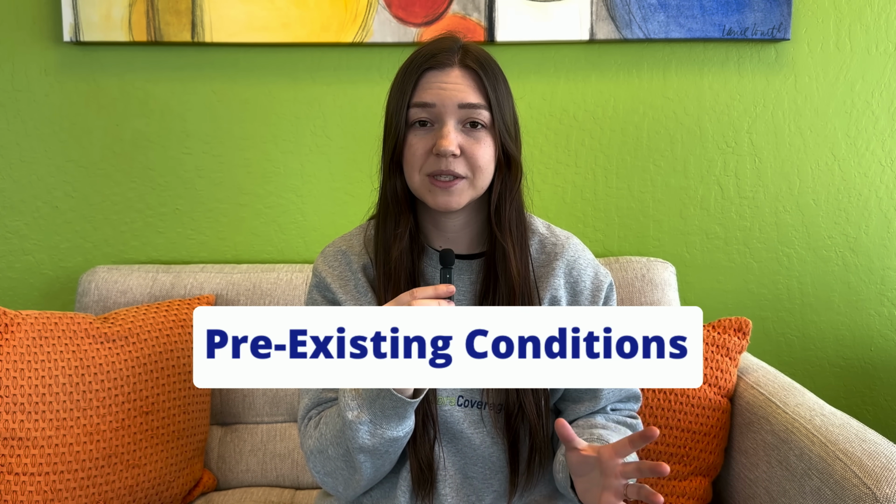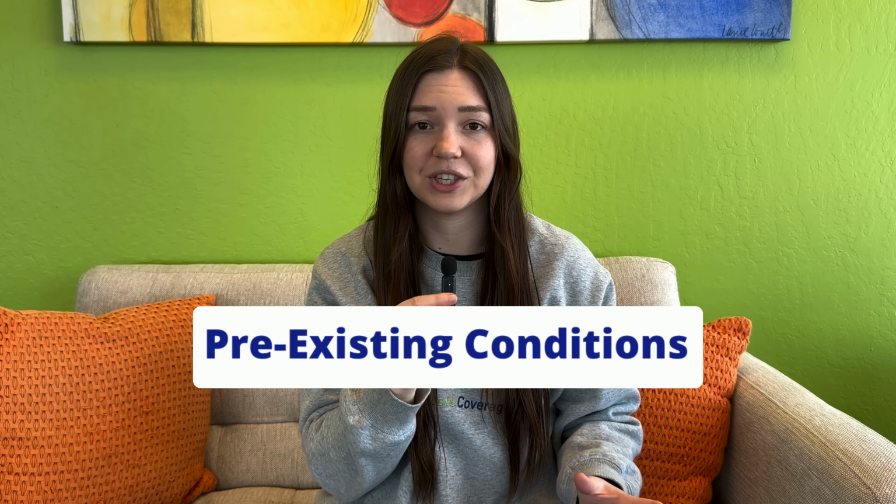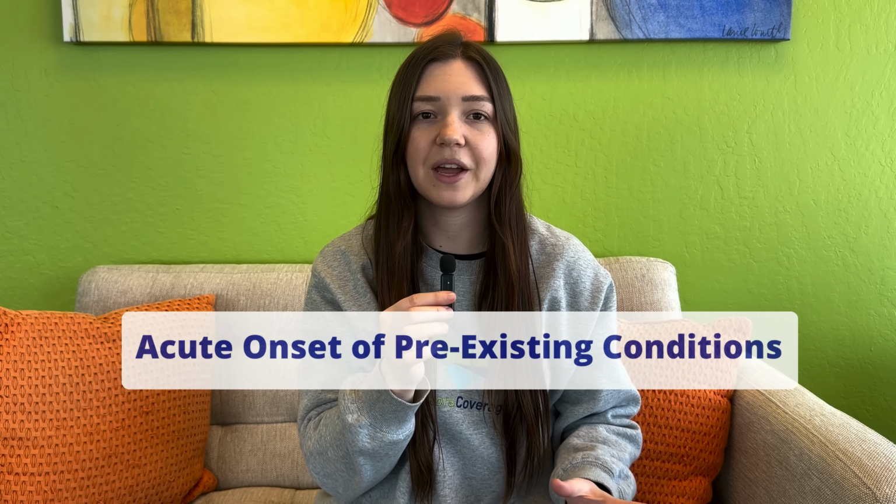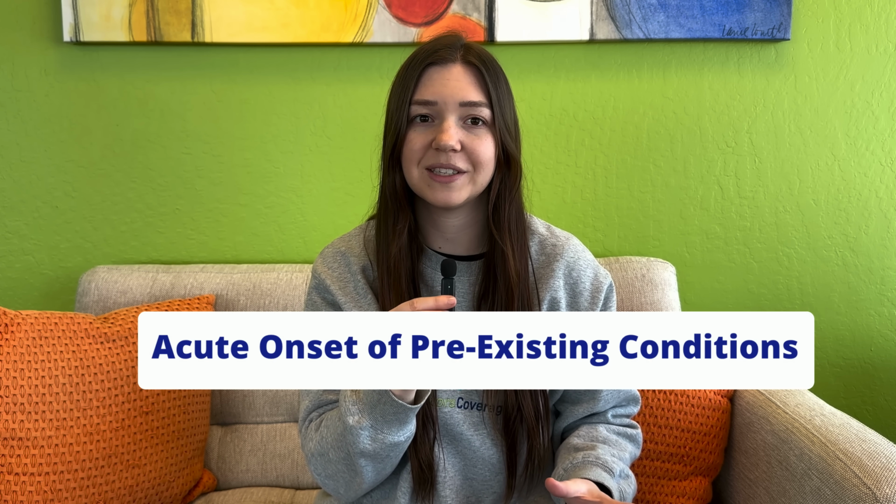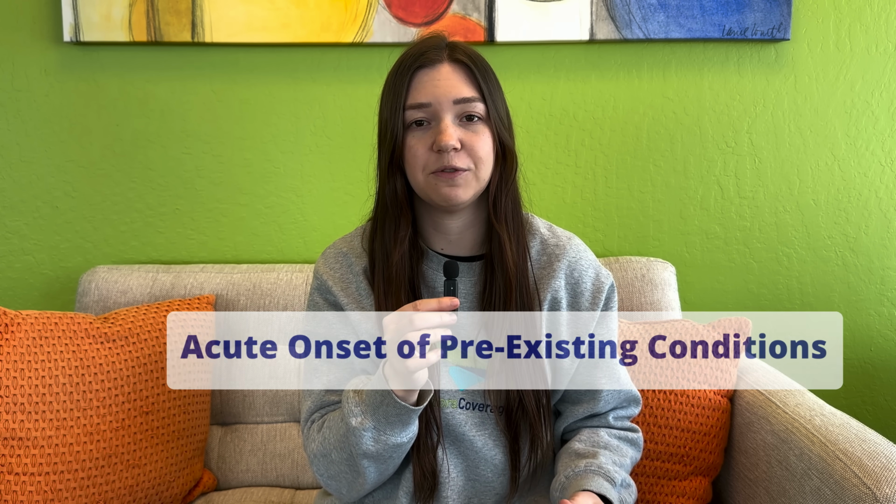Here's a simple way to look at all of this. If you want coverage for ongoing conditions like follow-ups or flare-ups on a known health issue, look for plans that specifically cover pre-existing conditions. If you mainly want to be protected for unexpected medical emergencies related to a known condition, a plan with an acute onset of pre-existing conditions coverage may be a good fit.